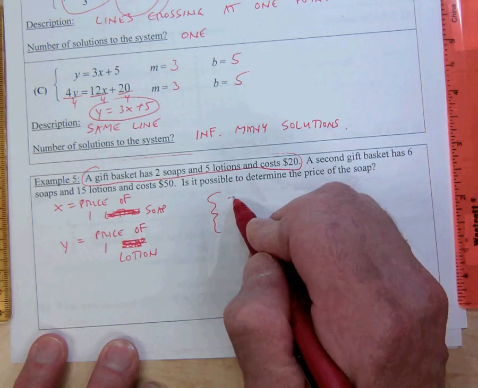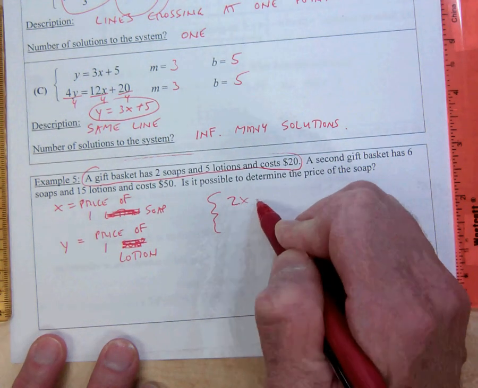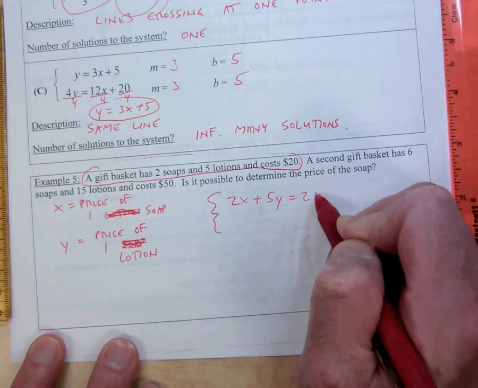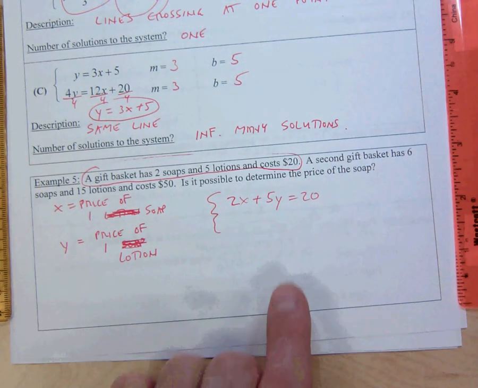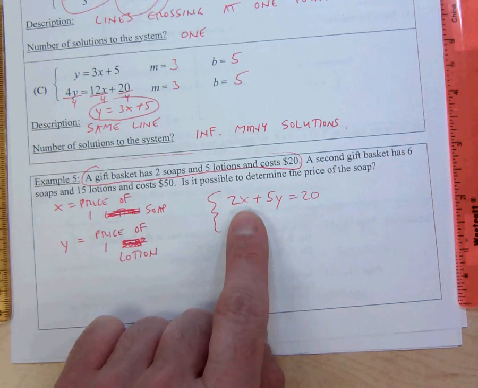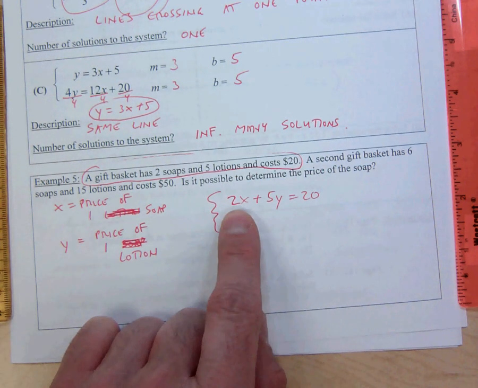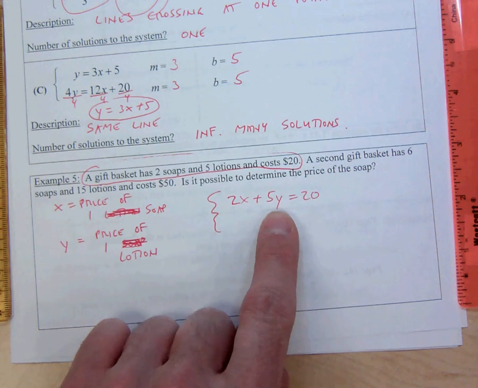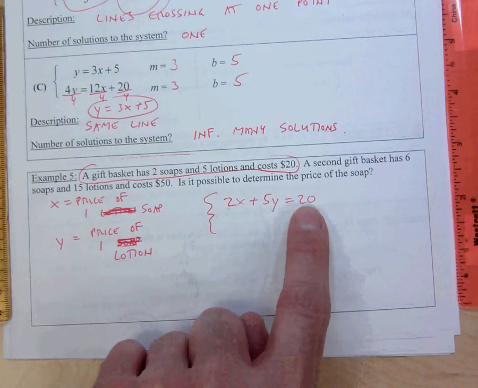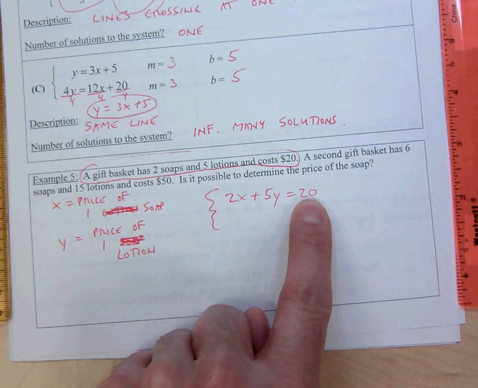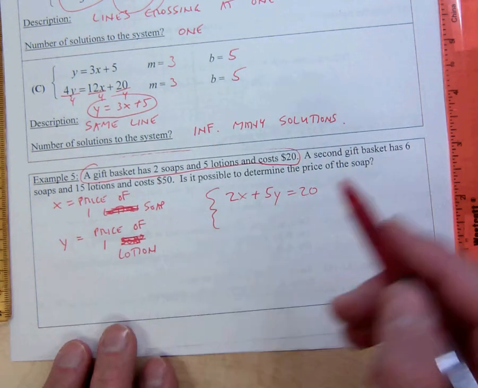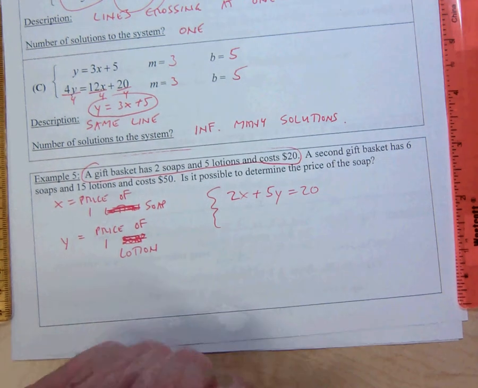Okay, 2X, yep. Okay, good. Everybody see what she did? She took the price of one soap, which is X, and multiplied it by 2, because there are 2 of those, plus she added 5 lotions times the price of 1, which is Y, and altogether it costs $20. Does that make sense? Yeah, it does. Okay. Shaylin, can you read the next sentence and write my second equation for my system?